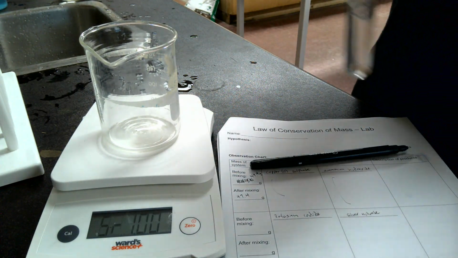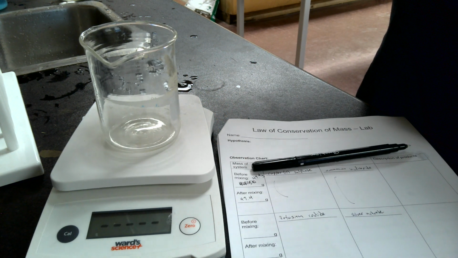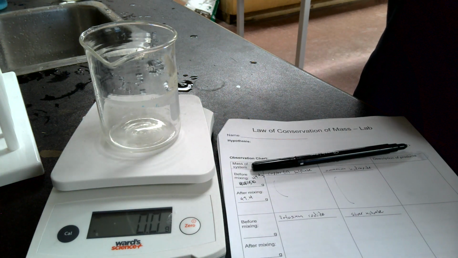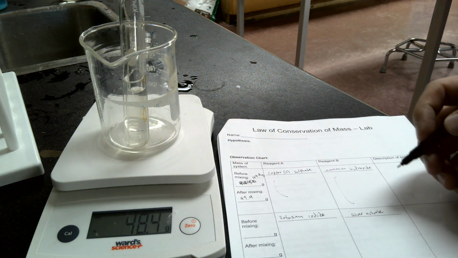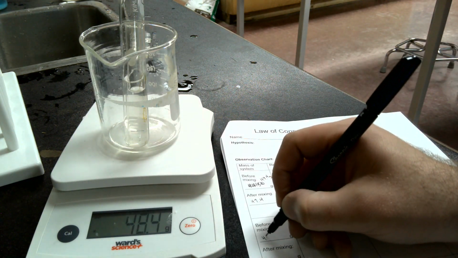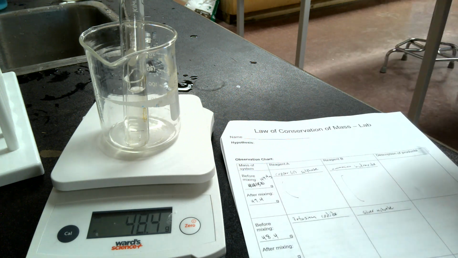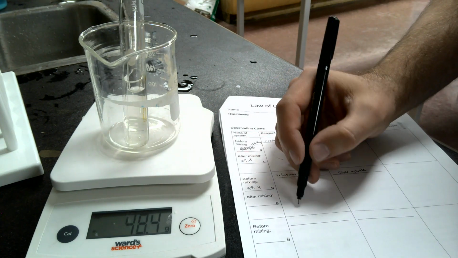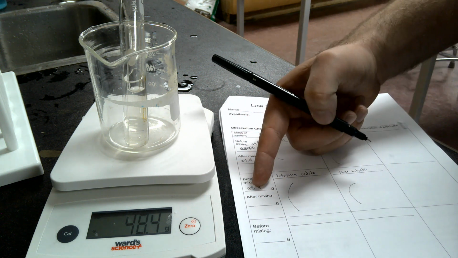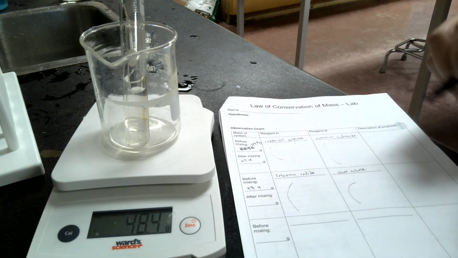So we're going to turn this on, let it zero, and we're going to check out how heavy it is. So we're going to weigh it. It is 48.4. Okay. Remembering that you should have written down here your observations. You can write your 48.4 grams.